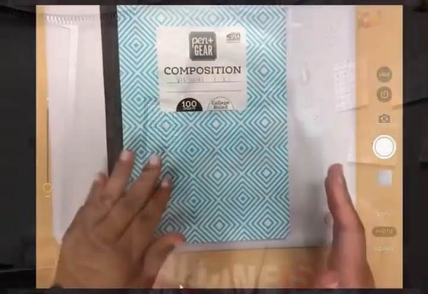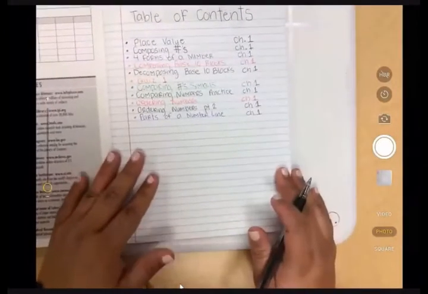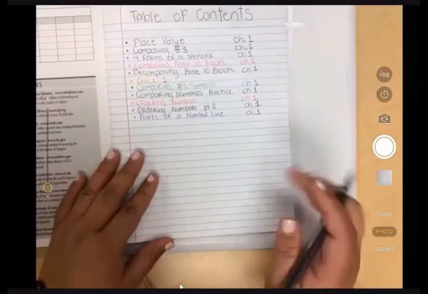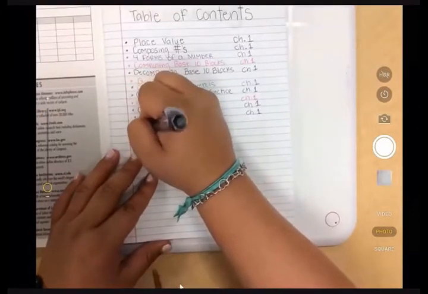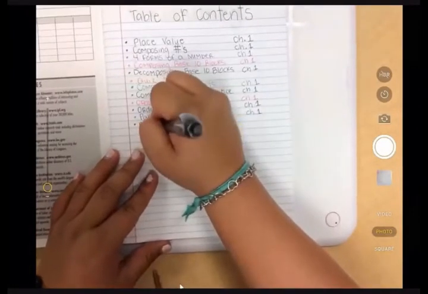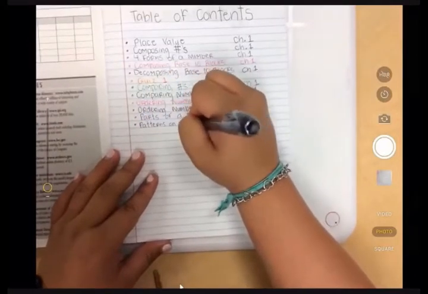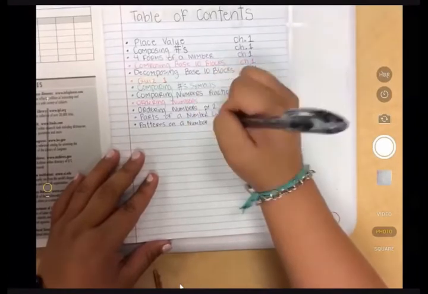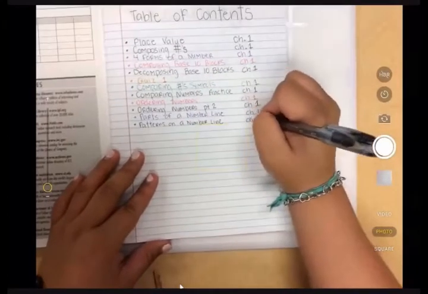Let's go ahead and open to our table of contents. And this one is going to be patterns on a number line. And it's still chapter 1.